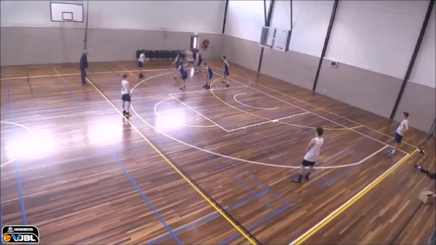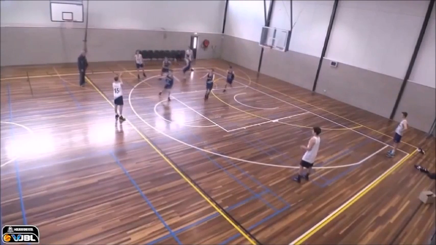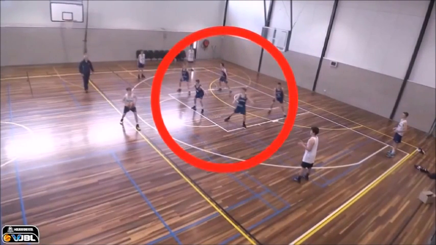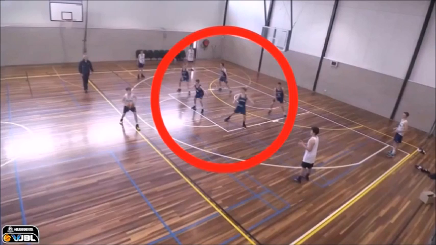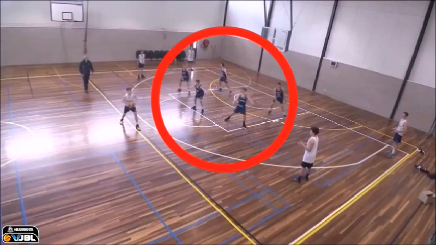What we're looking at here is, from a 5-out situation with stationary players, situations that may be considered zoning or over-helping. You can see as the ball is moved around here, all 5 defenders have both feet inside the key when the ball is in that middle cylinder, the middle of the floor. That could be considered zoning if done repeatedly.